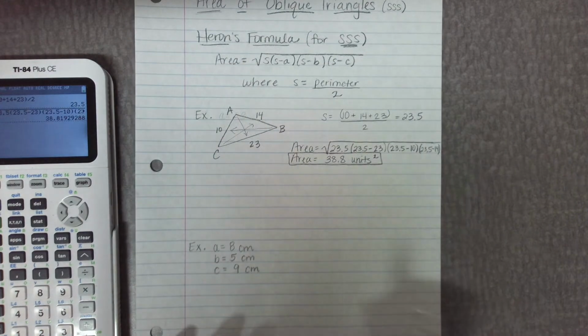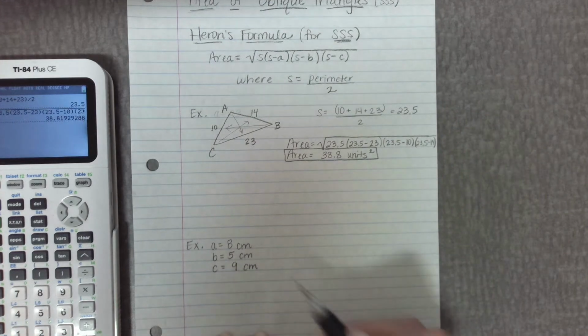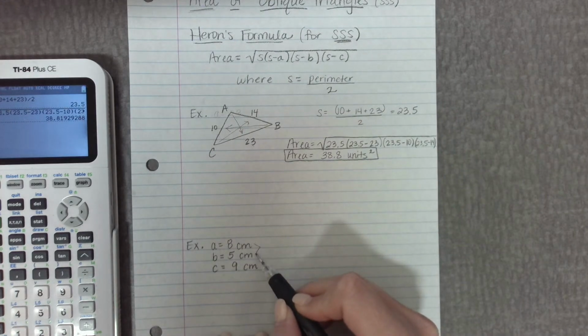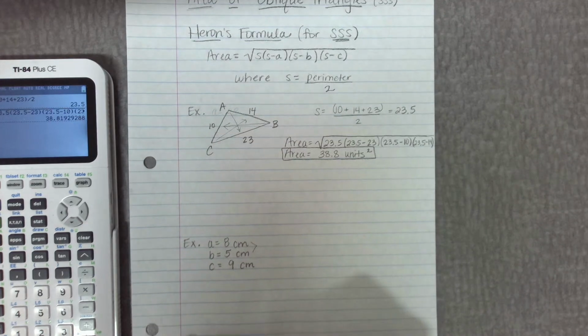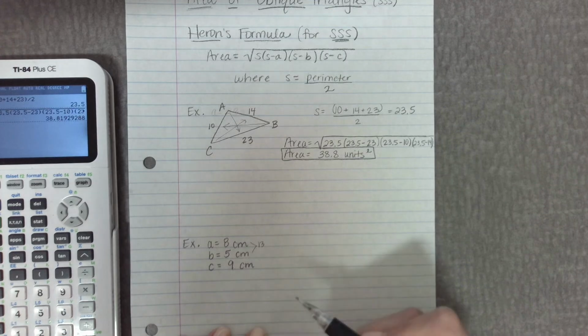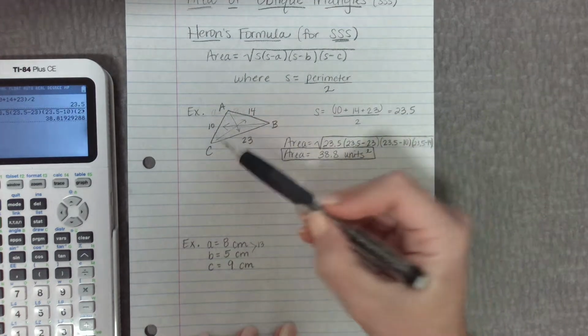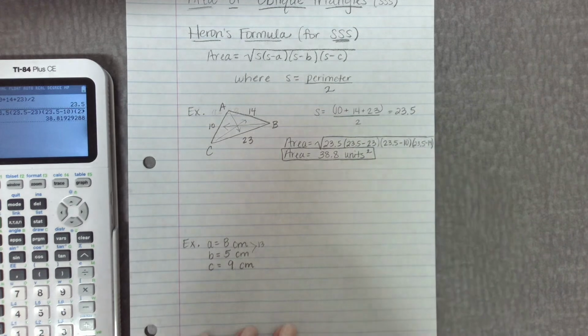Okay, for our next example, we have side lengths of 8, 5, and 9. Remember to always make sure that those two short sides add up to be larger than the third side, just to make sure that you do actually have a triangle, and we do, because 8 and 5 is 13. 13 is larger than 9. Same thing in the example before. The 10 and the 14 are 24, which is greater than 23.